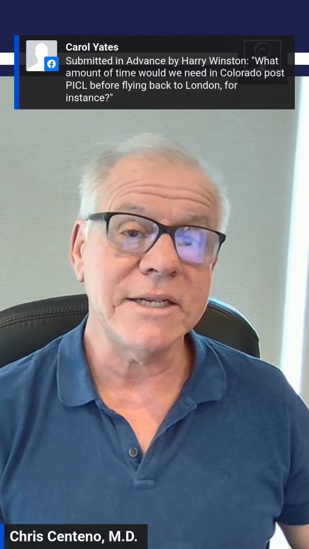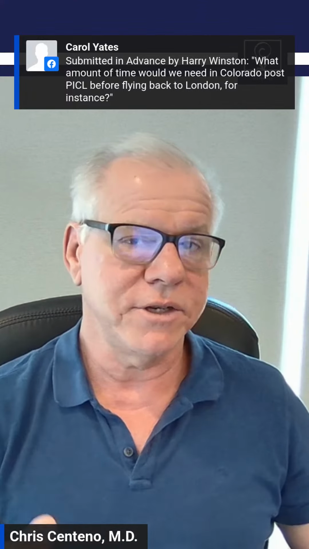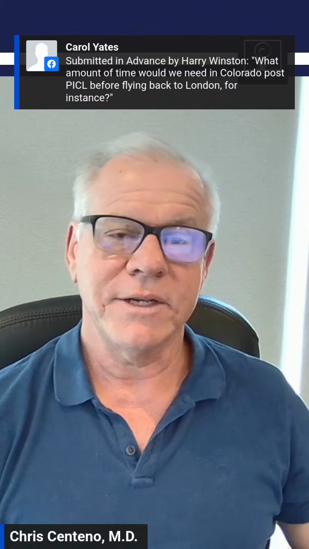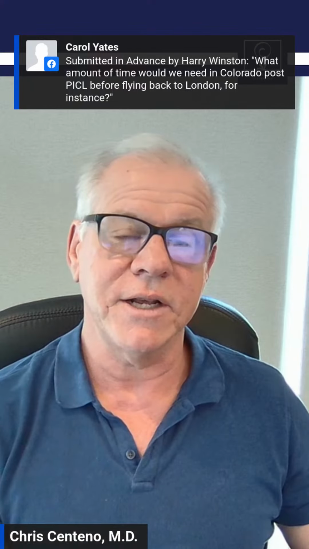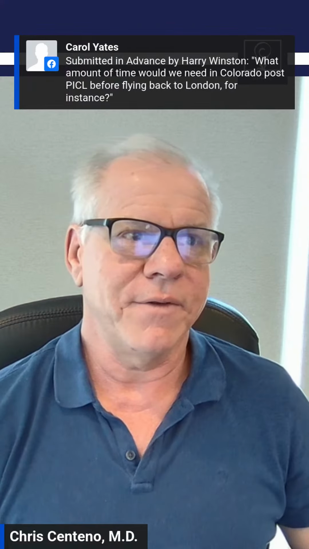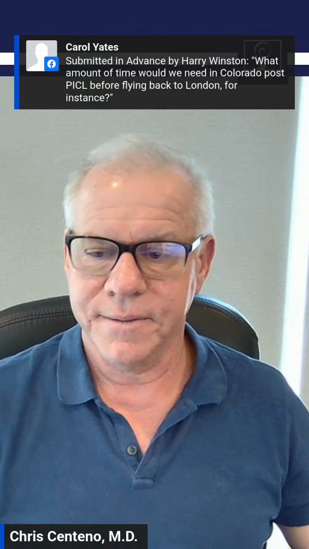Now, for domestic PICL patients, if they're coming from another state in the US, it's usually much shorter than that. If they're a sensitive patient, they might give themselves a couple days. If they're a more robust patient who's doing more, they might give themselves 1 day afterwards and leave the next day.